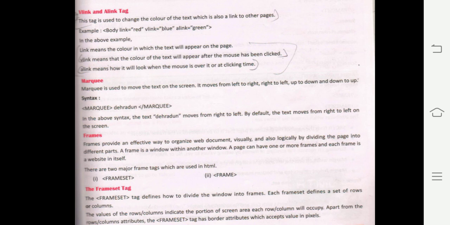A frame set is basically used to define our screen into different frames in the form of a set of different rows and columns, and its value defines how much space or content can be contained by a particular frame. It also has different attributes like border that accepts the value in pixels.